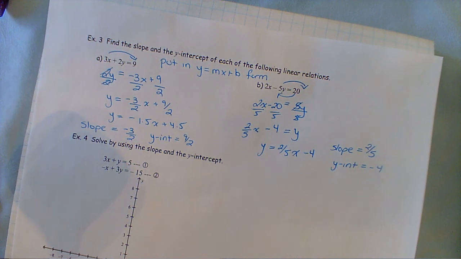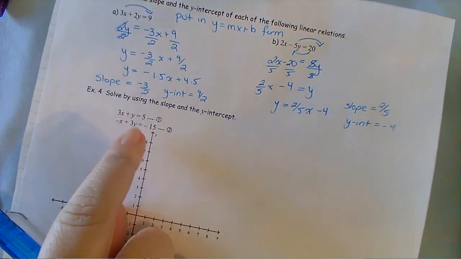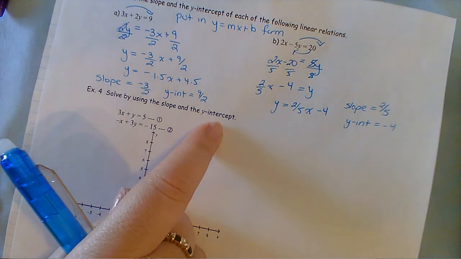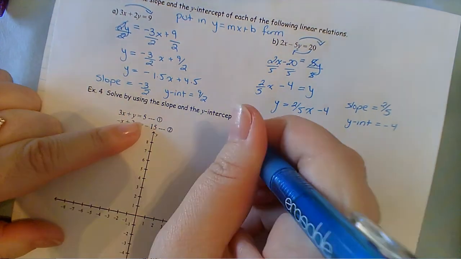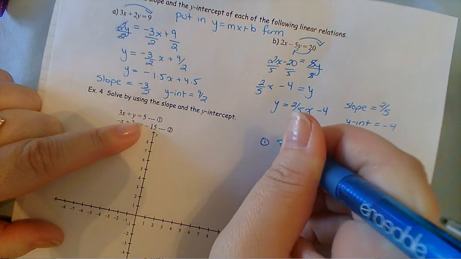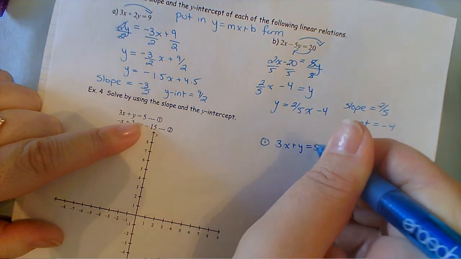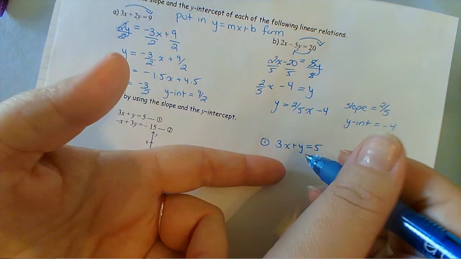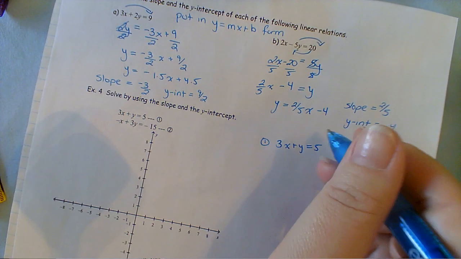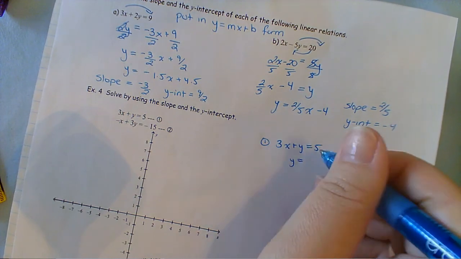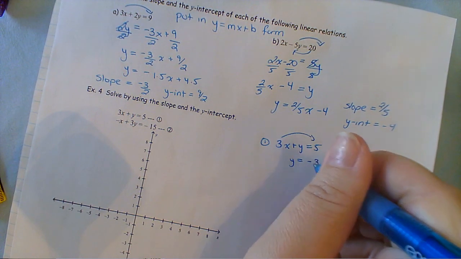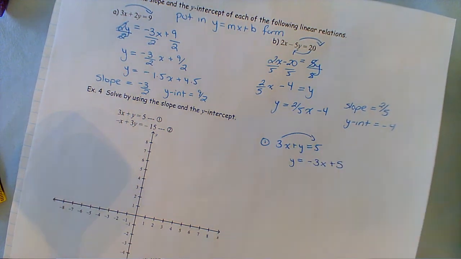So now that we've reviewed how to rearrange and get y by itself, let's actually use that in order to graph both of these the quick way using slope y-intercept form. So let's look at our first equation. I'm just going to pull them out over here. 3x plus y equals 5. Is it in y equals mx plus b form? The answer is no. I don't have the y by itself. Now because there's no number in front of the y, I'm just going to keep the y where it is. I'm going to keep the 5 where it is. I'm going to decide to move the 3x. So it's going to become minus 3x, still plus 5.